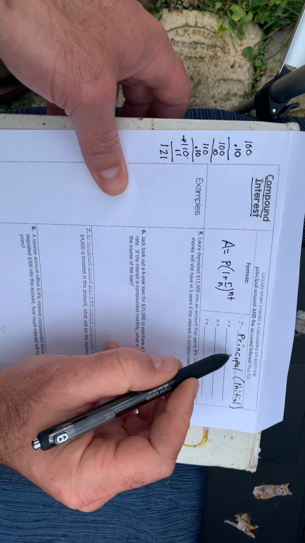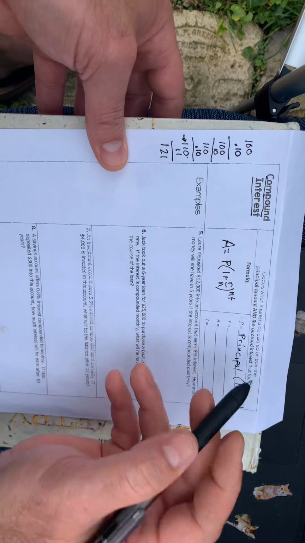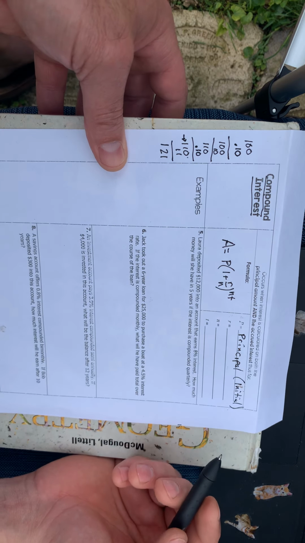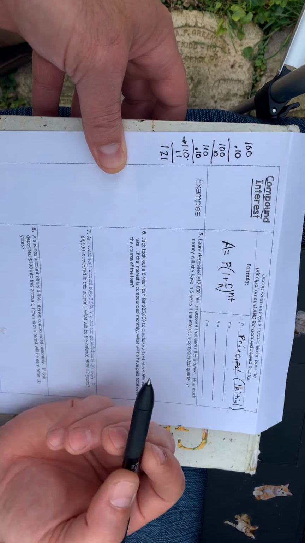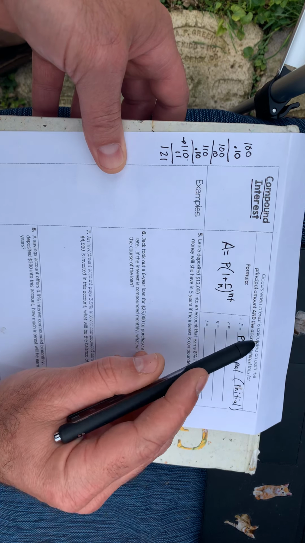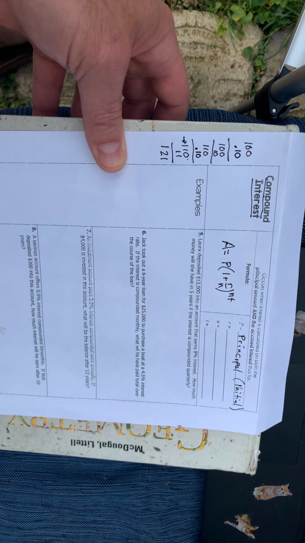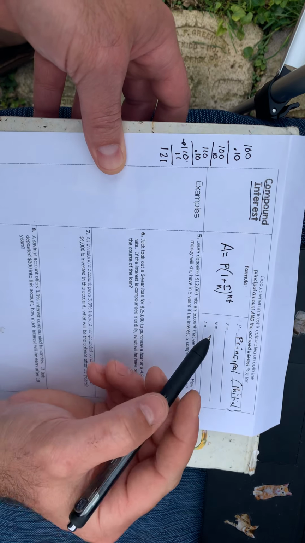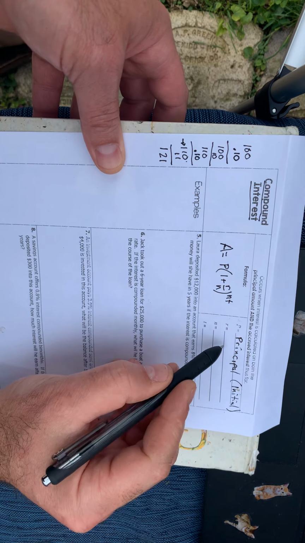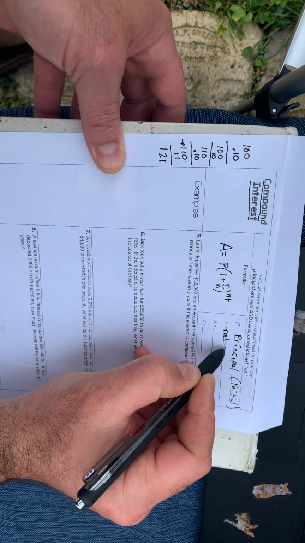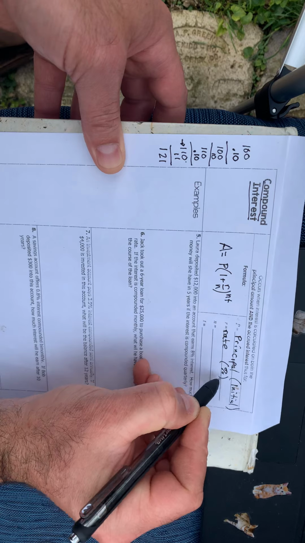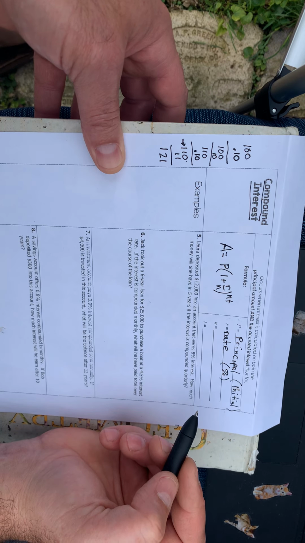Principal is the word that is used when you take out a loan at a bank. If you want to buy a house, you could put down, say, $20,000 to buy your house. Well, you would put down an amount, that principal amount. Principal is just basically what you started with. R still equals rate, and your rate is like the percent of increase.